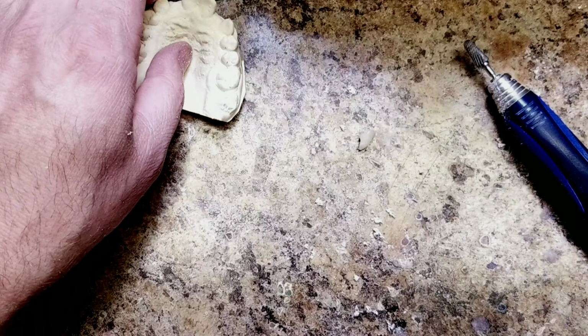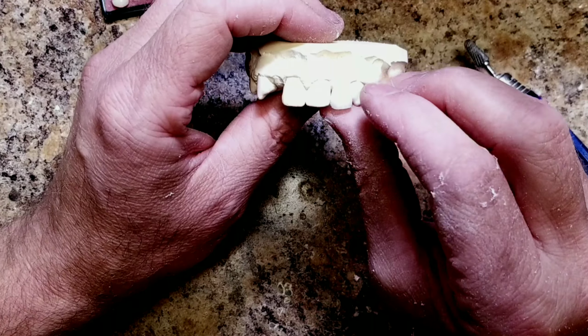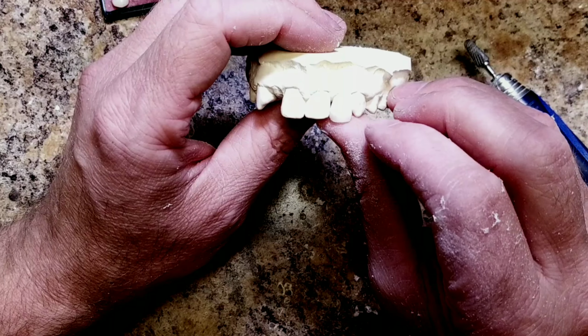You can start to see things taking shape as our canine becomes a lateral.